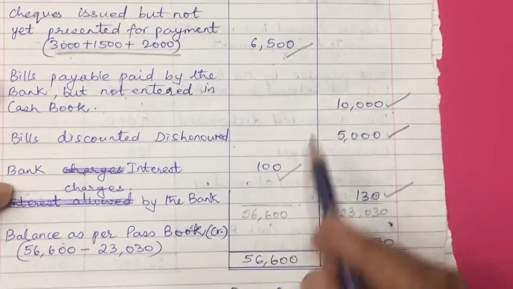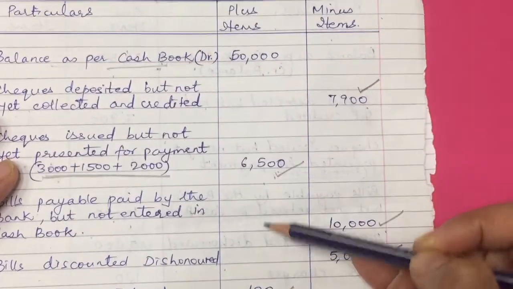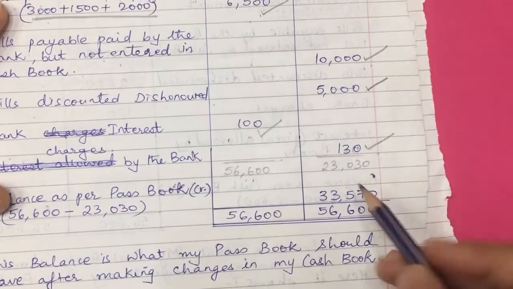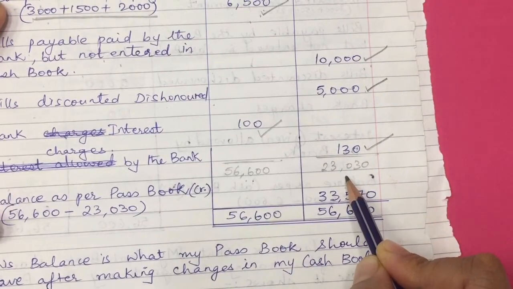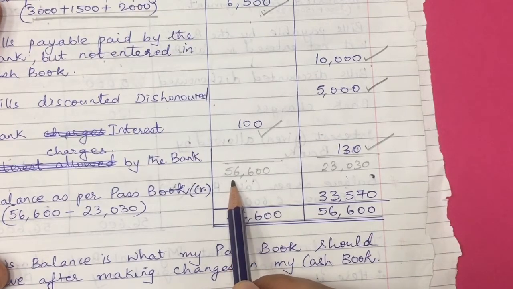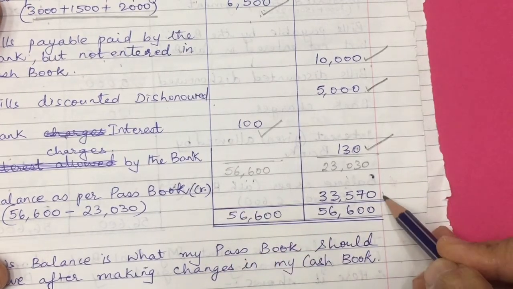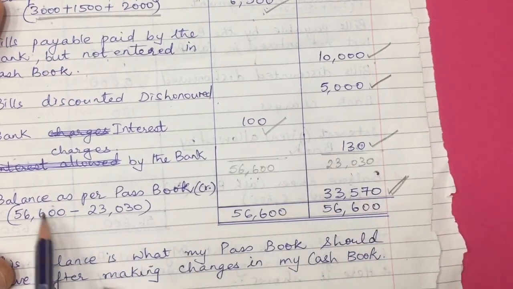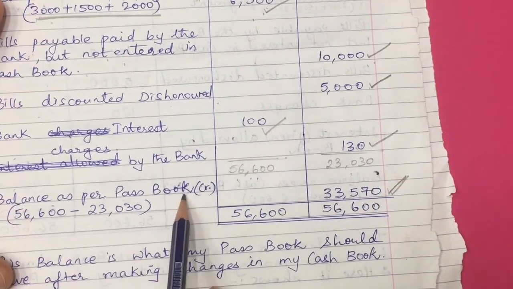Alright, now I will sum up the total. Under the plus item it is 56,600, and under the minus it is 23,030. Now which one is bigger? This one, the plus item, is bigger. So the difference will go in the minus item. This is the difference. Now what is this difference? This is the balance as per passbook.